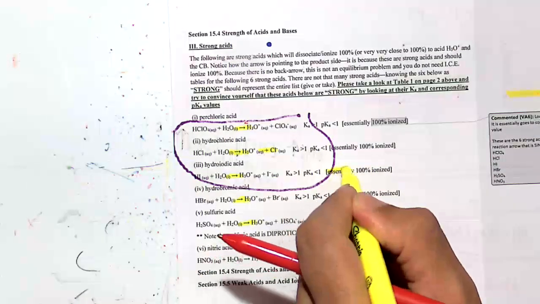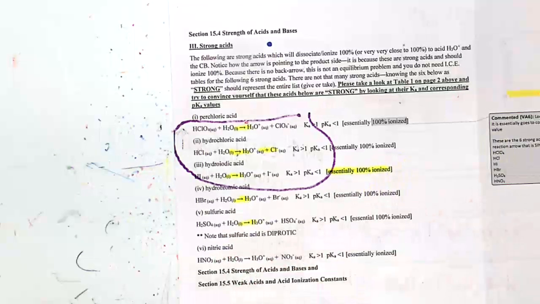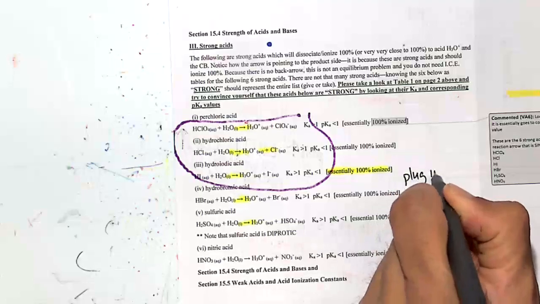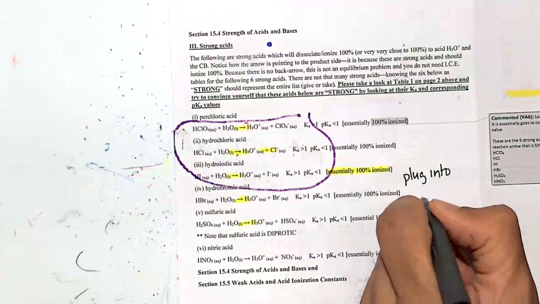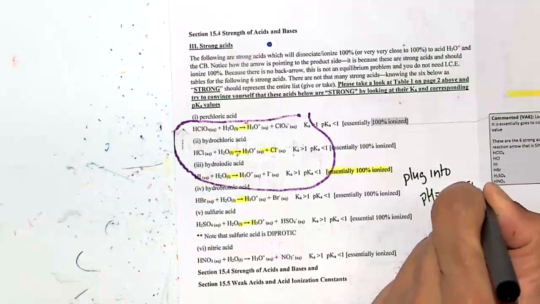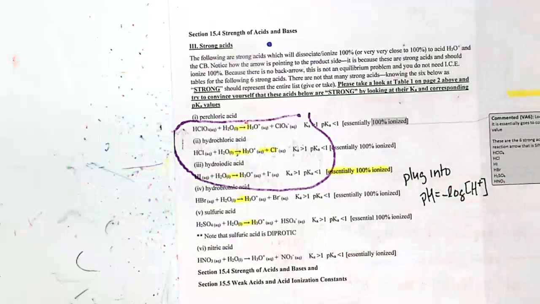It's essentially 100% ionized for these 6 strong acids. What do we have to do to calculate the pH? Just plug it straight into the equation.